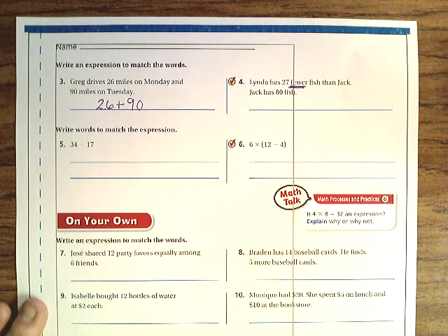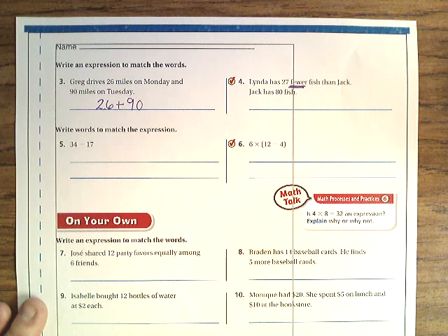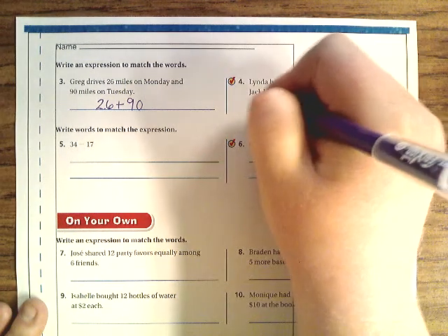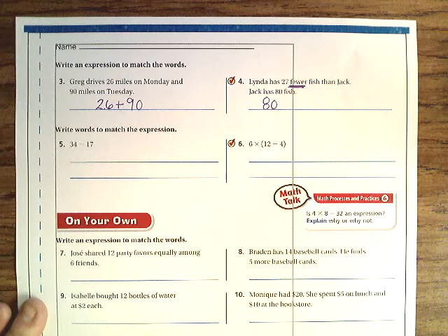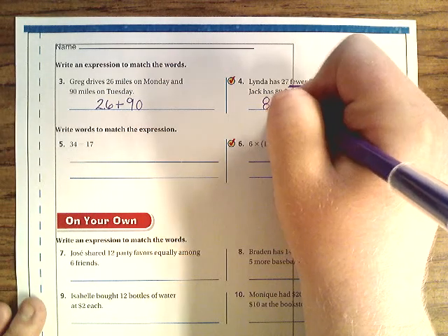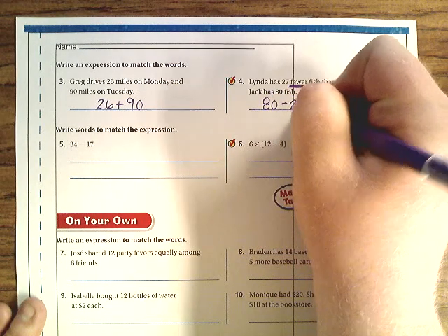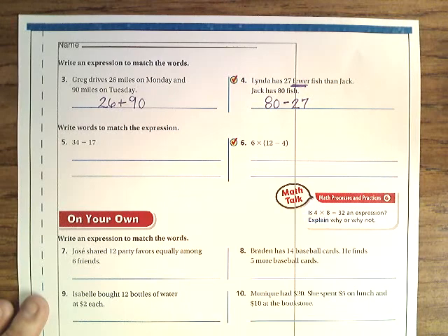27 fewer fish than Jack. Jack has 80 fish. So if Jack has 80 fish and Lydia has 27 fewer, fewer means that we're going to subtract. 80 subtract 27. Okay?